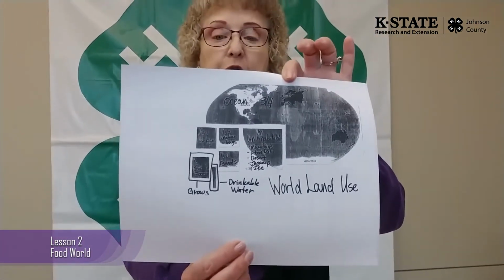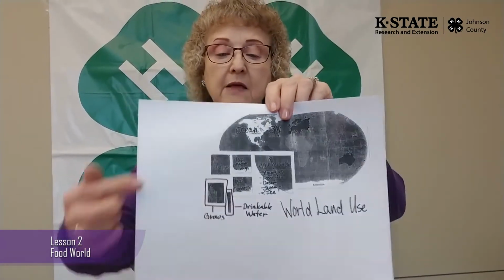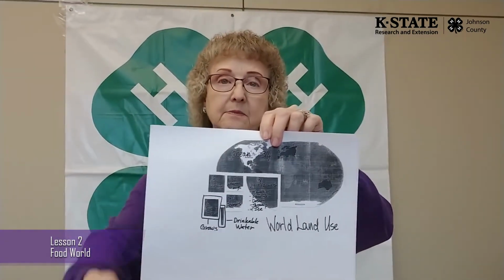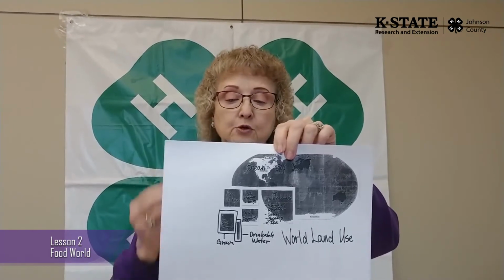You will get to let your students literally have a map and cut up their map, so that when they are done, they're going to see they only have one little segment there that they're able to grow food on. So it really makes them stop and think when they are out and they see those waves of grain in the fields and the cattle eating on the grass, that they're very lucky to be in a part of the world where the food is produced.